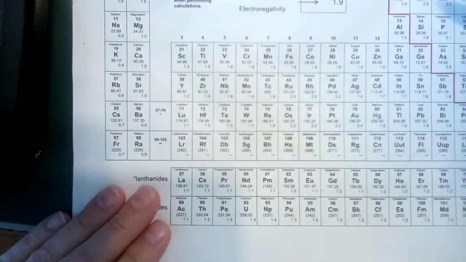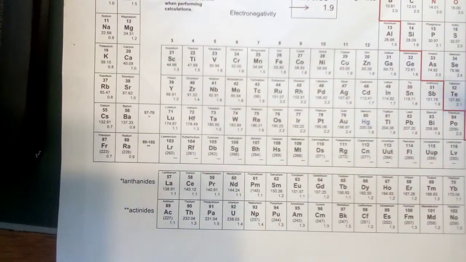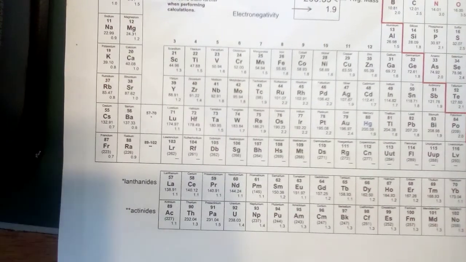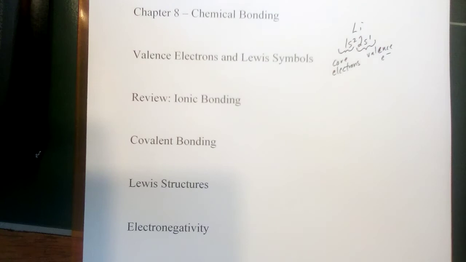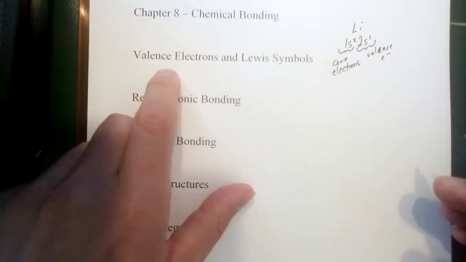But if you can find the column that an element is in, you should know how many valence electrons it has. And since you always have the periodic table, that should not stand in the way of getting a good structure for your molecules. Okay, so that's valence electrons.